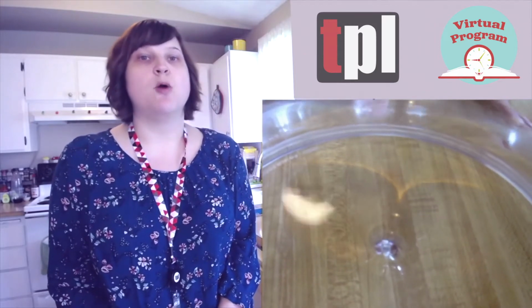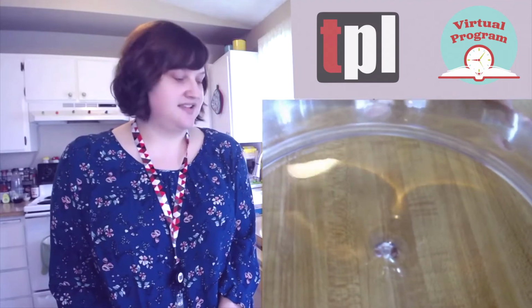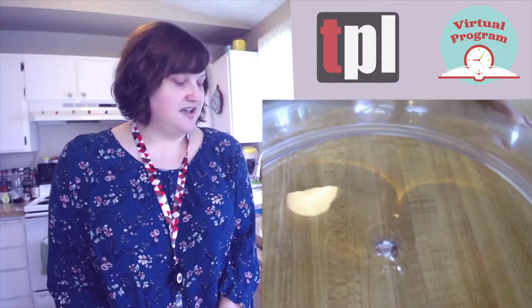So with our float tank, we're going to be exploring the concept of water density. So density means how packed together molecules are and the mass of molecules. So hollow items have less mass than non-hollow items, and they are more dense.